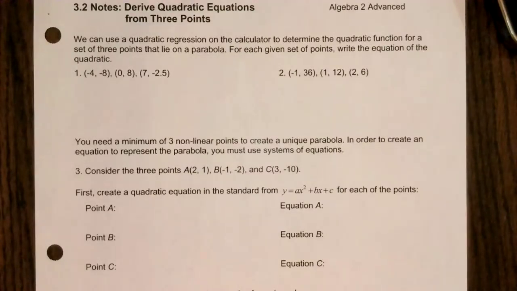All right, right now we are going to learn how to derive the quadratic equation from 3 points. We did this in Unit 1 with the quadratic regression on the calculator. So in the calculator, you can go ahead and put the 3 points in, do that quadratic regression in the stat, and it will give you a quadratic. But this is if you don't have a calculator and you need to come up with the equation. As you know, a lot of our tests are non-calc, and so you will see this on the non-calculator portion.